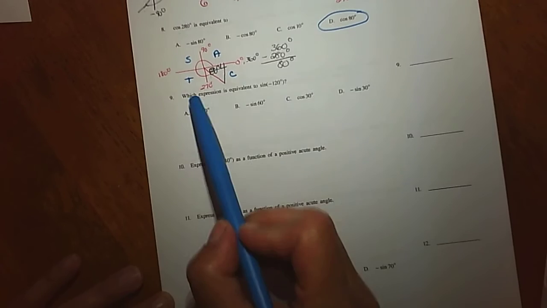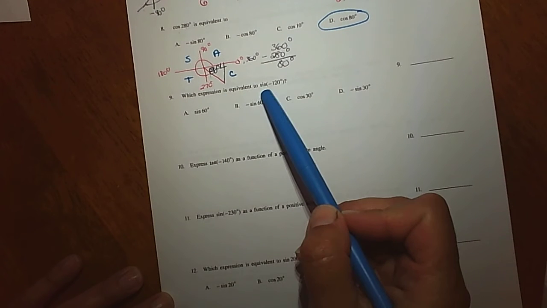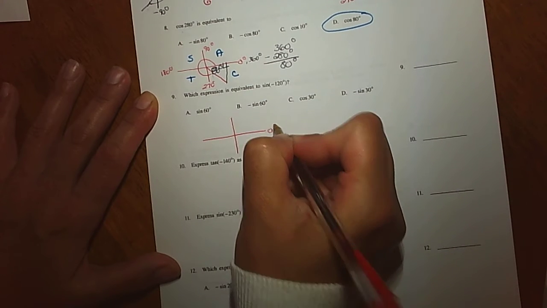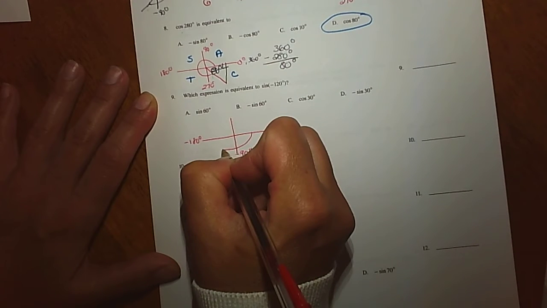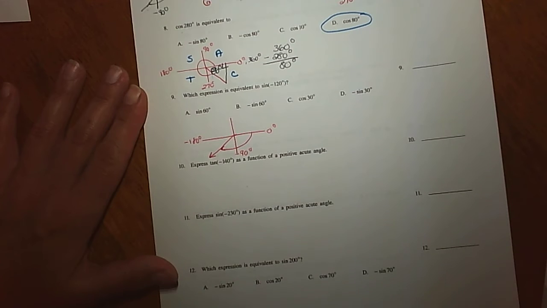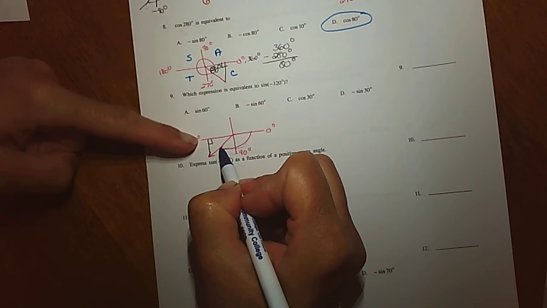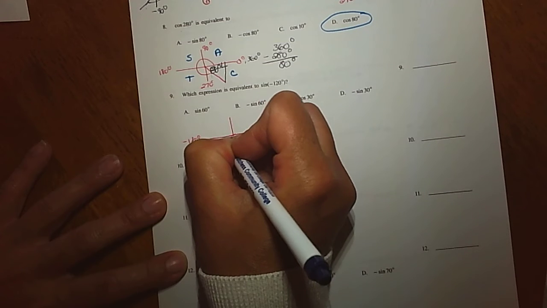Okay. Which expression is equivalent to sine negative 120? And notice, look at these angles again, guys. They're all small. So that means I'm going to graph negative 120. So this is 0, negative 90, negative 180. So negative 120 pulls me here. Okay. Again, I'm going to draw my right triangle in there. What would this angle be? What would its size be? Well, if this is 120 and all the way to here is 180, that means the missing angle is 60.